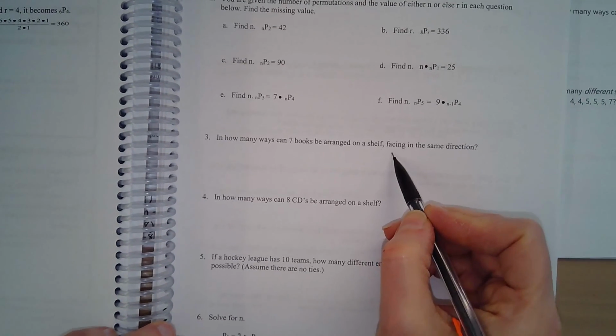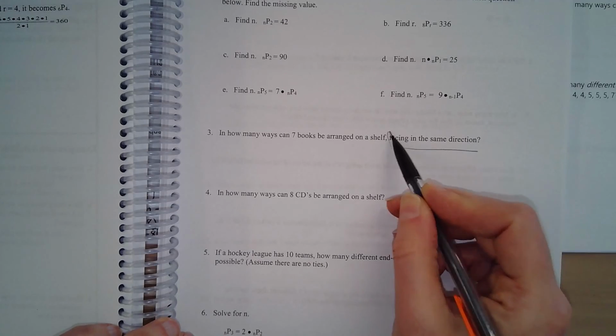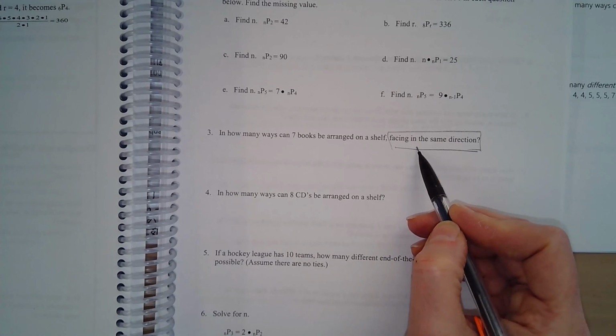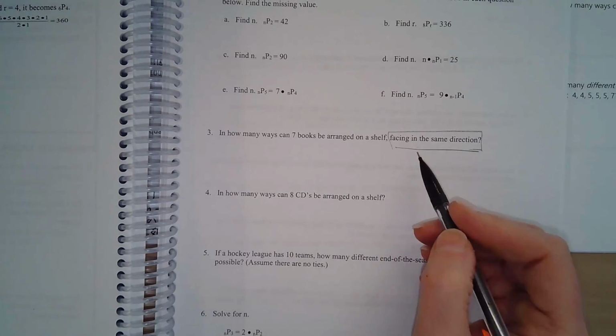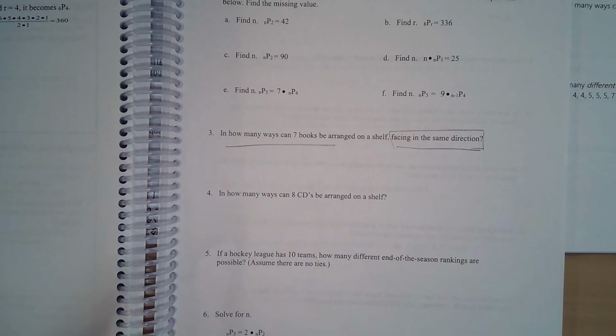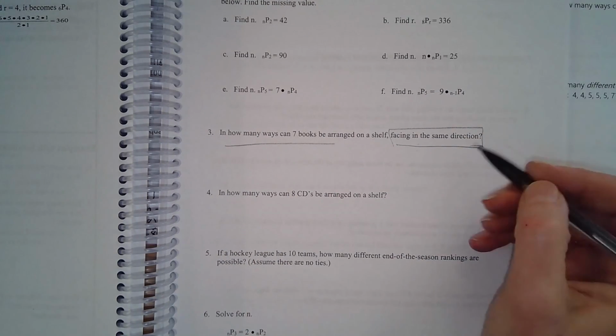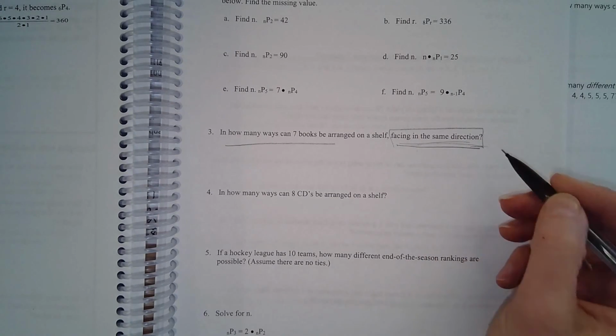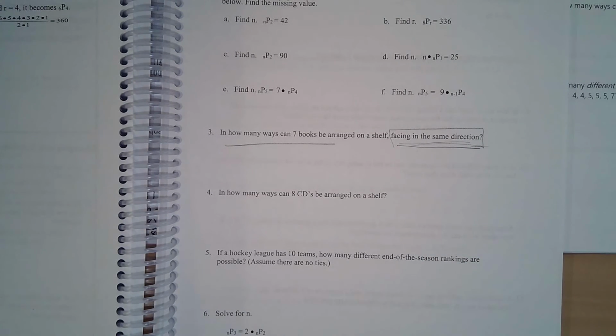Don't read too much into this. Facing the same direction, we've never printed that in our examples, but they're just making sure. It just says how many ways can 6 books be arranged on a shelf. They're just saying how many ways can they be positioned. I think they just added this in because there are some students who say, well, you could flip them spine out or spine in. They don't care if they're spine out or spine in, okay?